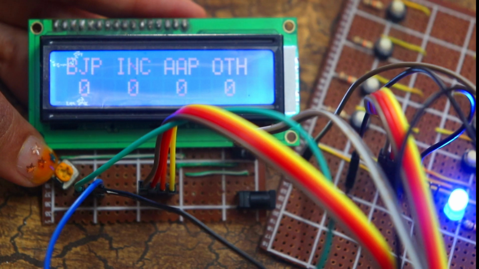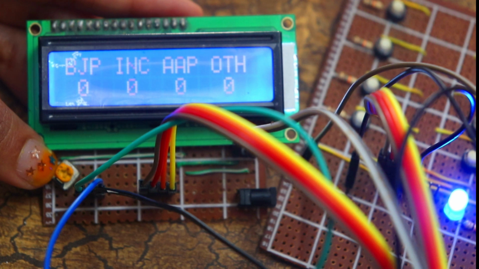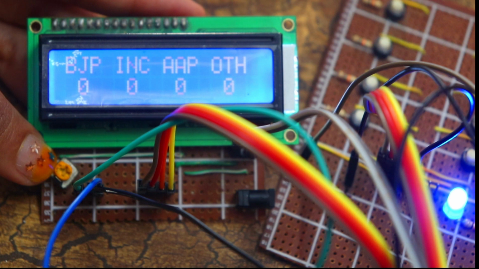Hey there! Today I'll show you how you can easily design a voting machine. In this project we have used an Arduino controller to create an electronic voting machine.